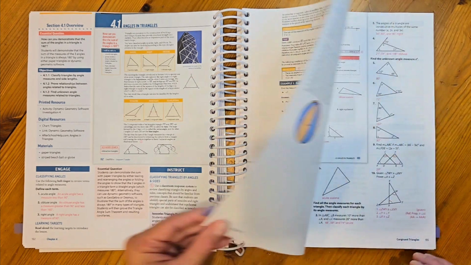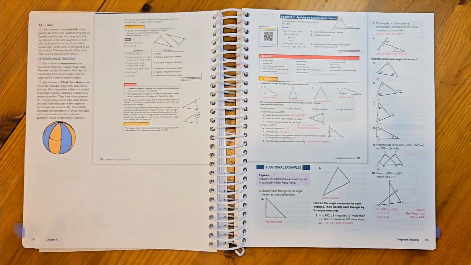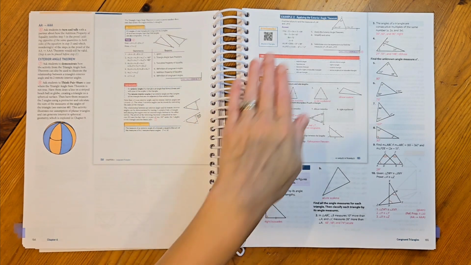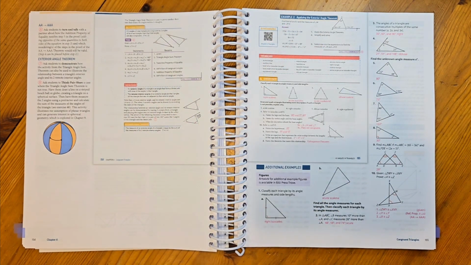So I'm going to go through this lesson and introduce the new concepts. We are going to then also work through any of the exercises or examples that might be listed here to make sure we understand the concept. There are definitions and postulates and theorems mixed throughout geometry.